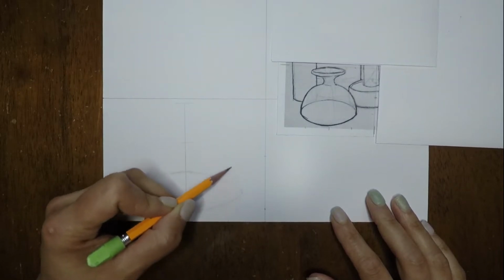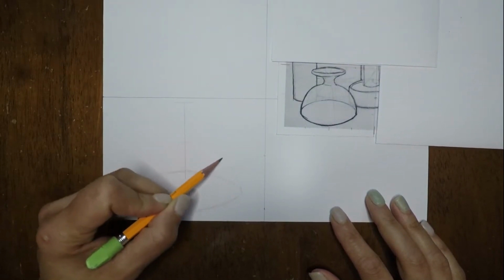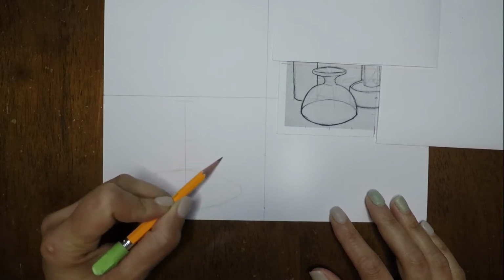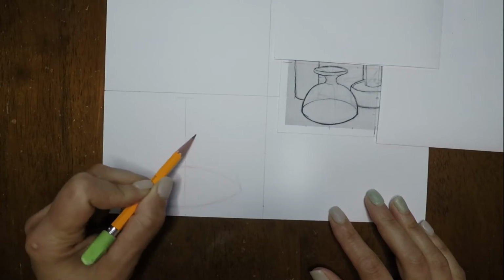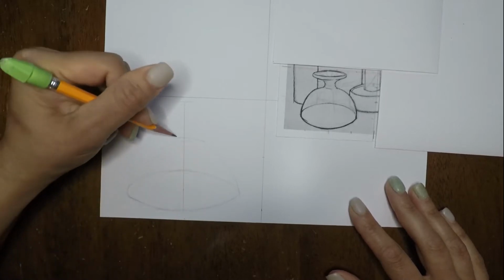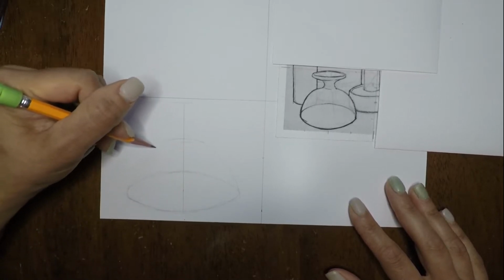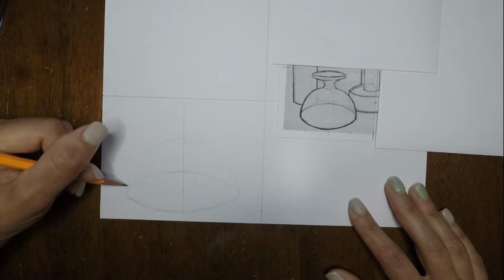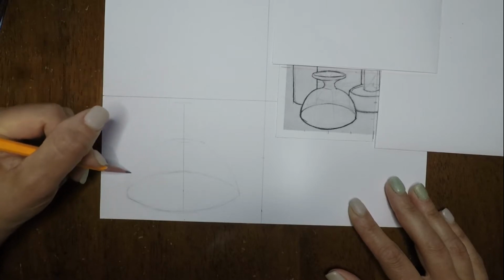So they know that this is curving out. This I might have to adjust depending, but I'm just going to more or less get that in there. It's rounding. I have my little marks that I made in the beginning. So I just want to make it even on both sides.